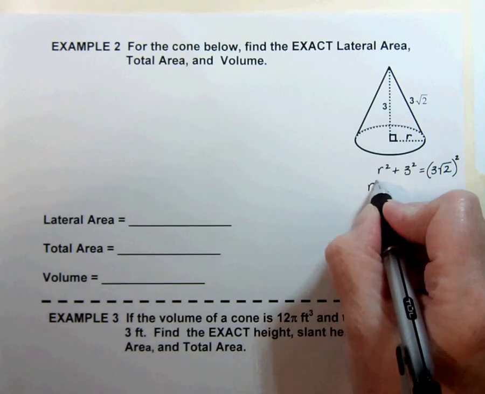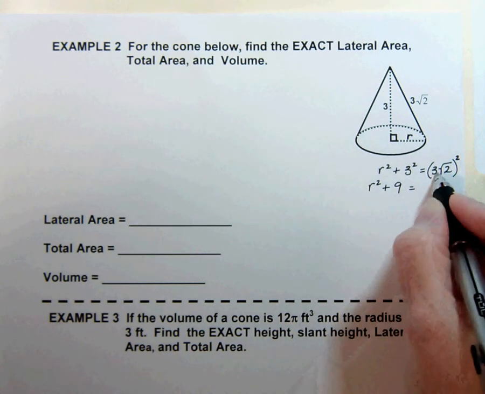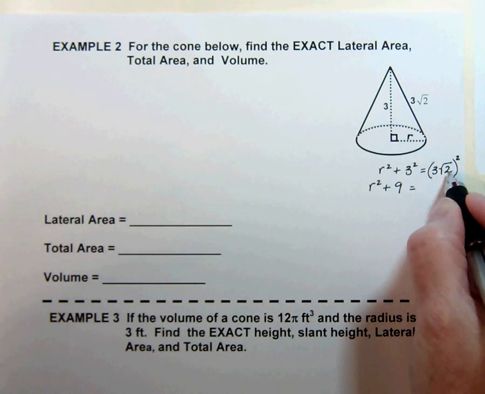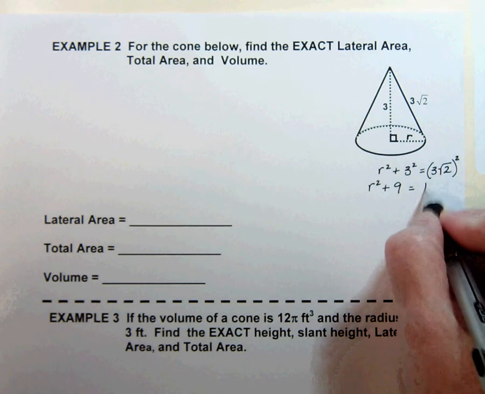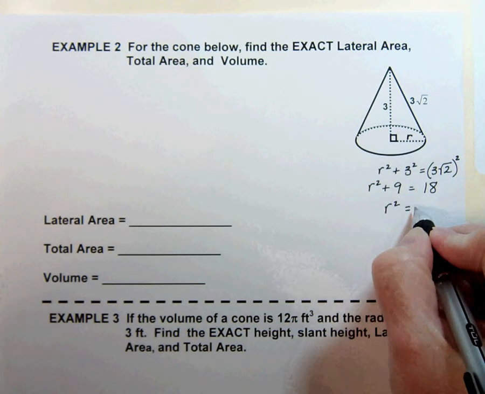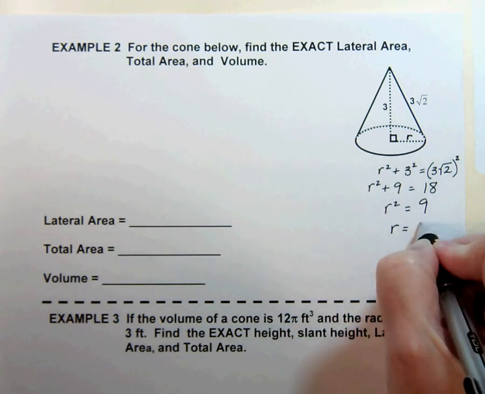So that's R squared. 3 squared is 9. When you take 3 and square it, you get 9. When you square the square root of 2, you get 2. So 9 times 2 is 18. You're going to subtract the 9, so R squared would equal 9. So in this case, your radius is 3.